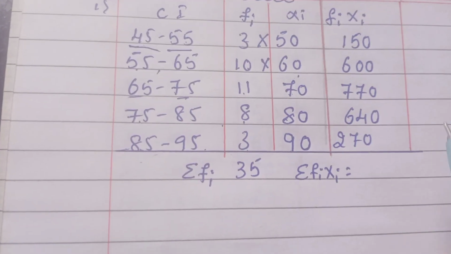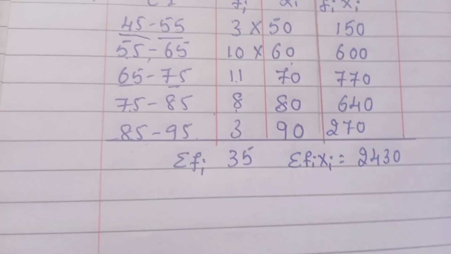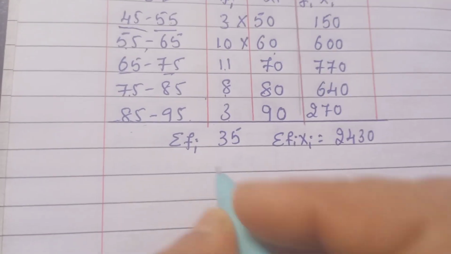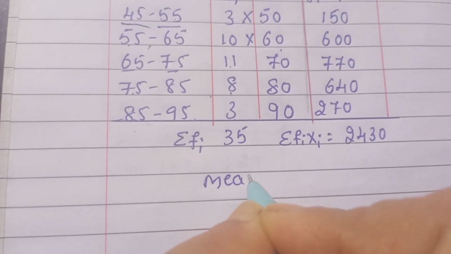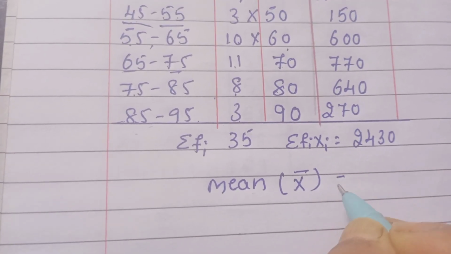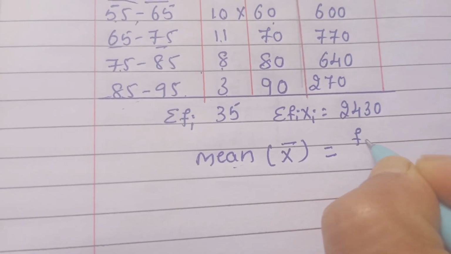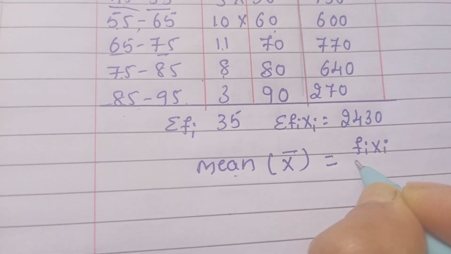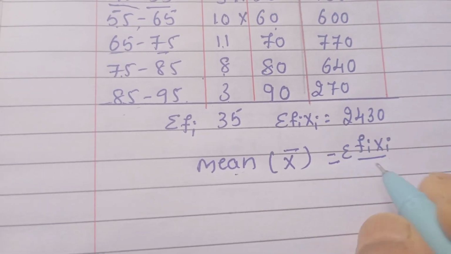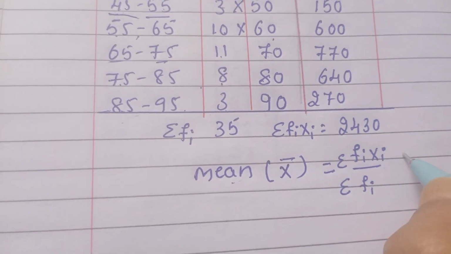Add the Fi Xi values and you will get 2430. Mean, or x bar, in direct method formula is sigma Fi Xi divided by sigma Fi.